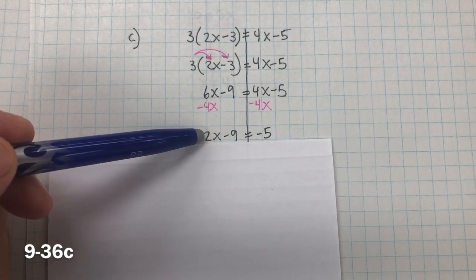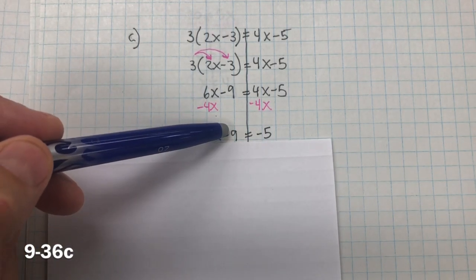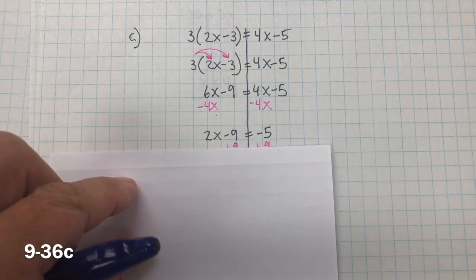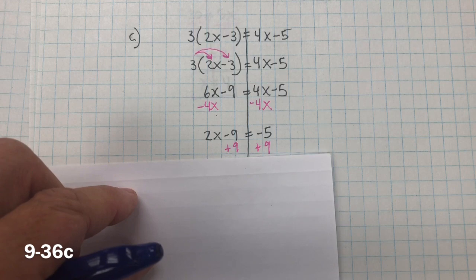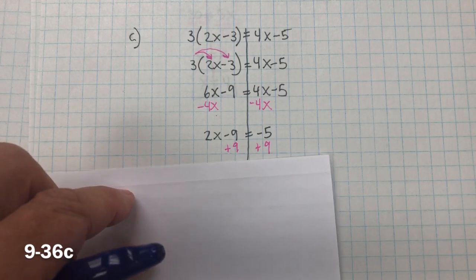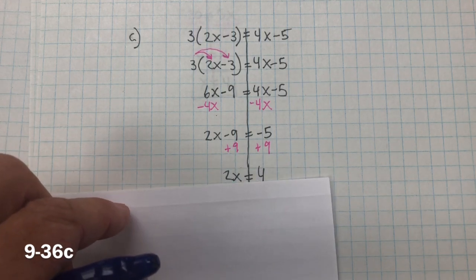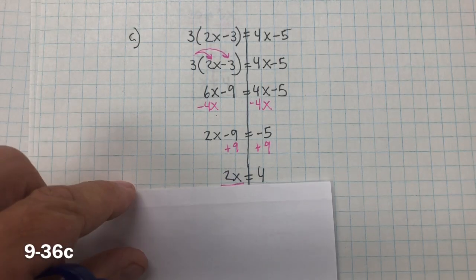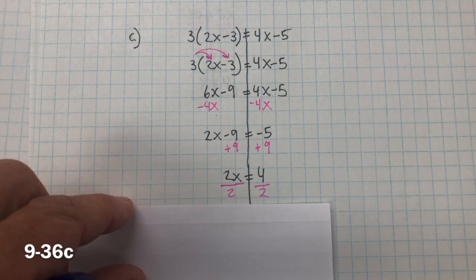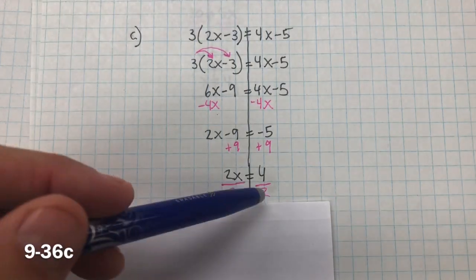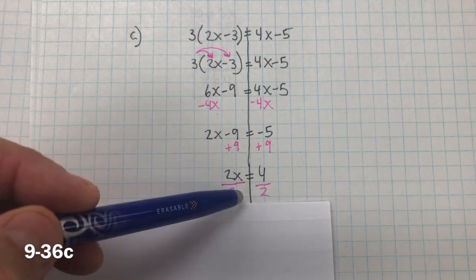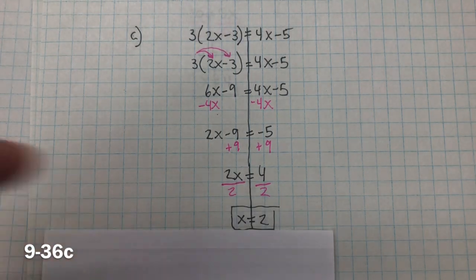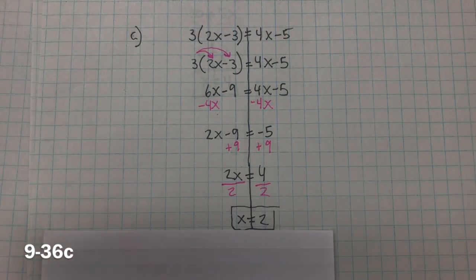Still don't have x by itself. We need to move the negative 9 to the other side. So we're going to add 9 to both sides. And 9 minus 5 is 4. 2 multiplied by x, inverse property of multiplication is division. So we're going to divide both sides by 2. Here we have the big 1. 1 multiplied by x is x. 4 divided by 2 is 2.